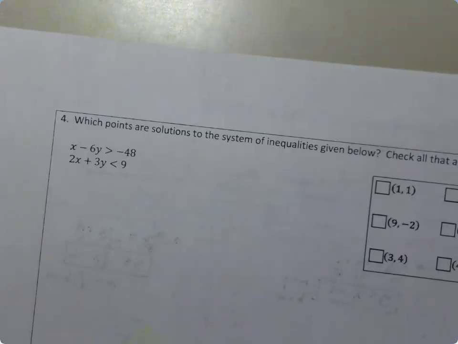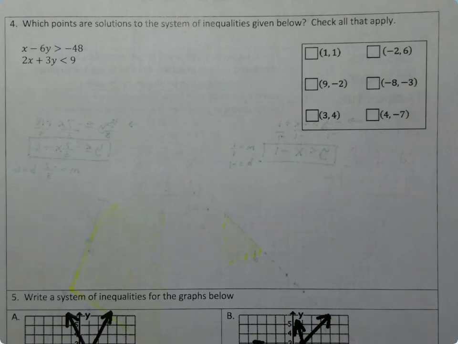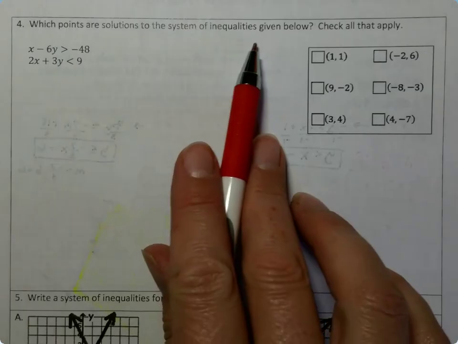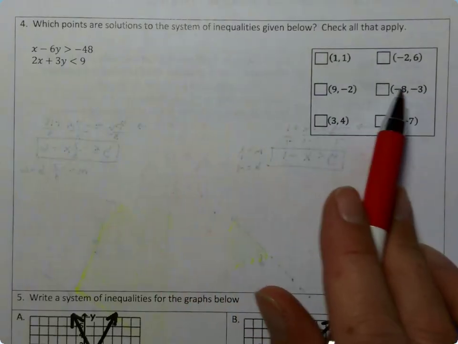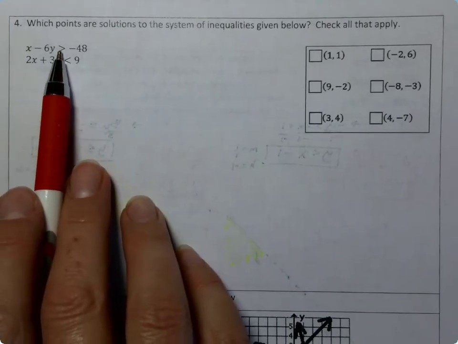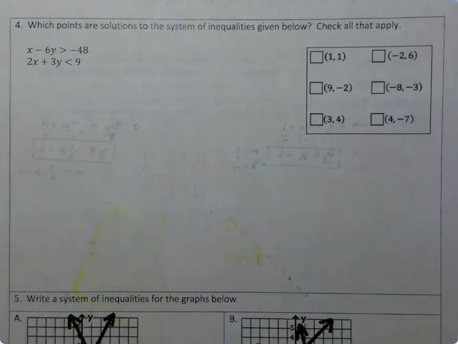So if we flip it over to the back, in this problem, it's asking which points are solutions to the system of inequalities given below. Check all that apply. So this is a lot like what we did before. We want to plug it in and see if it's a true statement. Now notice that this says greater than, so it cannot be equal. So I'm expecting a little work.